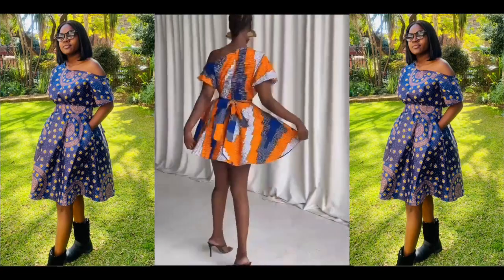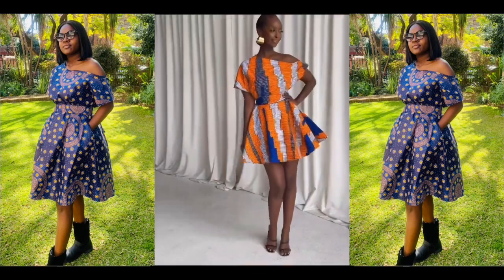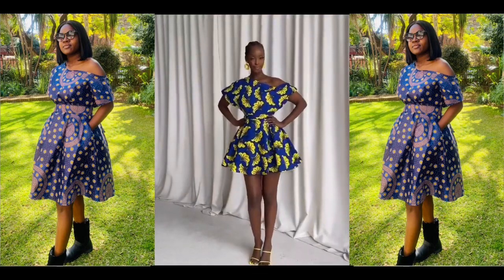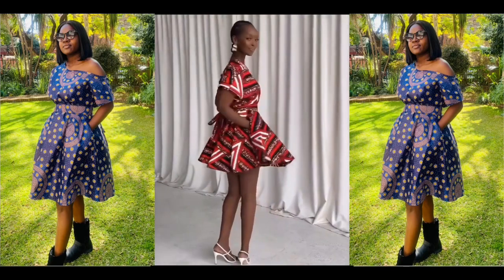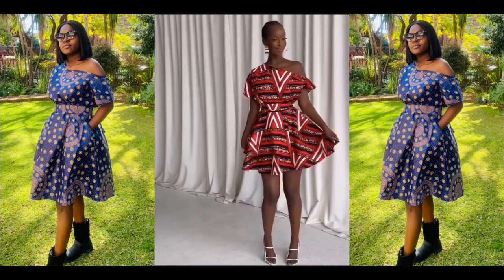We'll be making this asymmetric flare dress in today's video. My inspiration is the video in the center, while my recreation is on the right and left side. Keep on watching and let's get started.